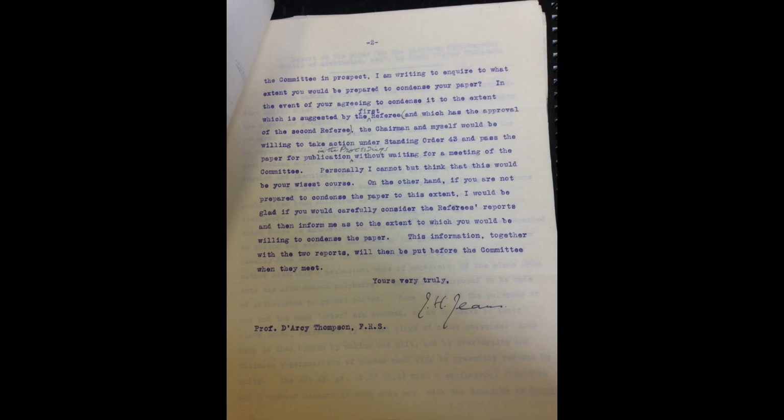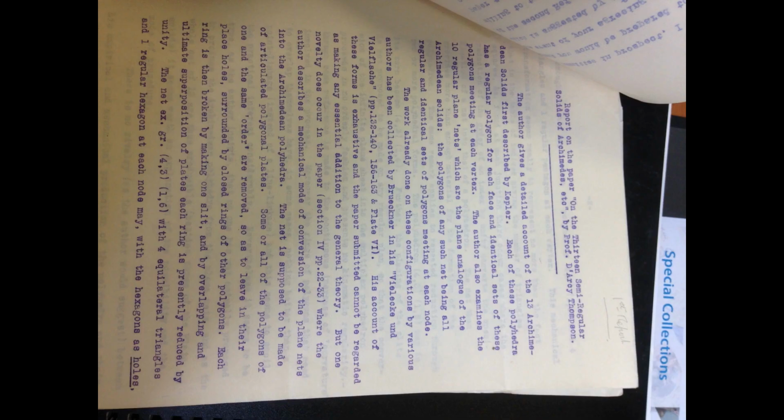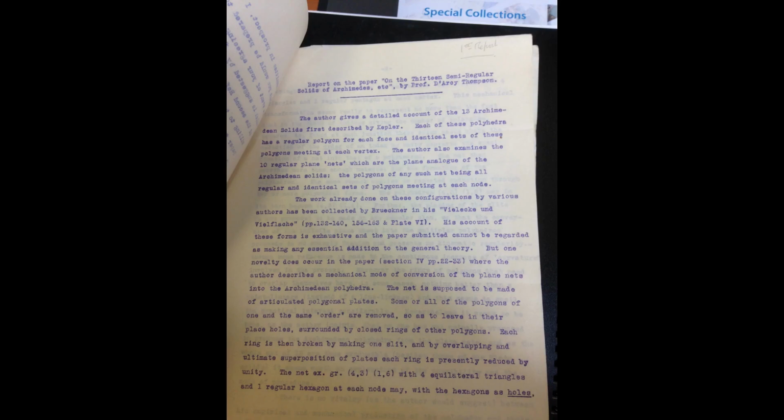So condense it, and so on. Oh, that's Jeans. He must have been the president of the Royal Society. That's the Jeans limit in astronomy, the limit for when a self-gravitating system will be stable and so on. Okay, let's see what these guys had to say. The author gives a detailed account. I can't imitate anymore how this would have been read in traditional British form.